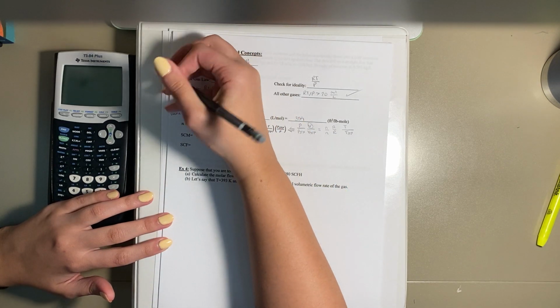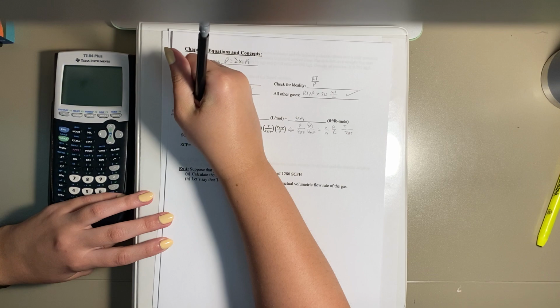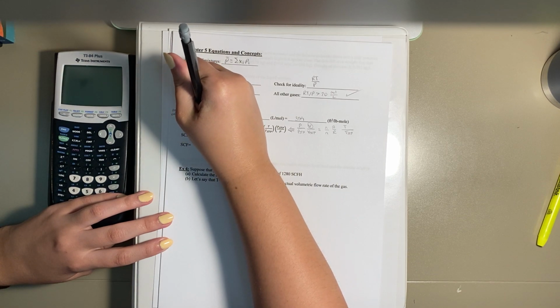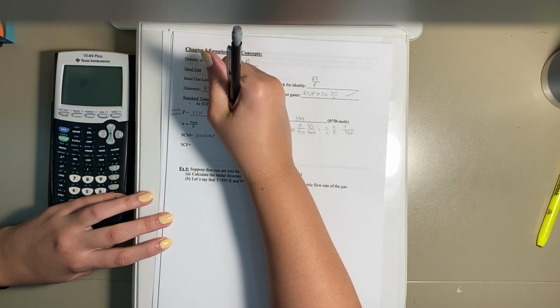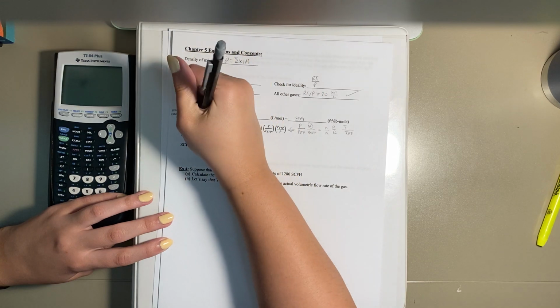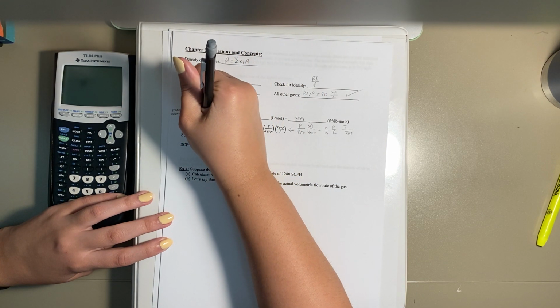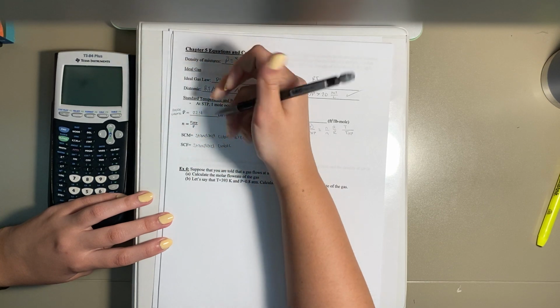Now here, just spelling this out, SCM is standard cubic meter, and then SCF is standard cubic foot.